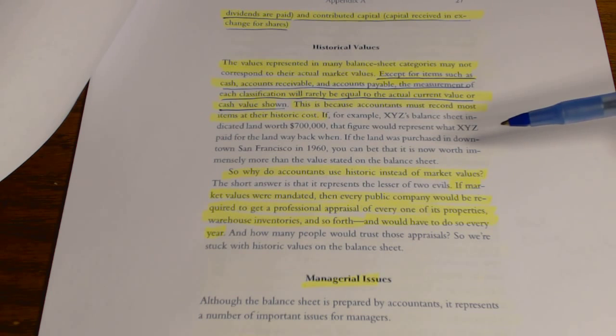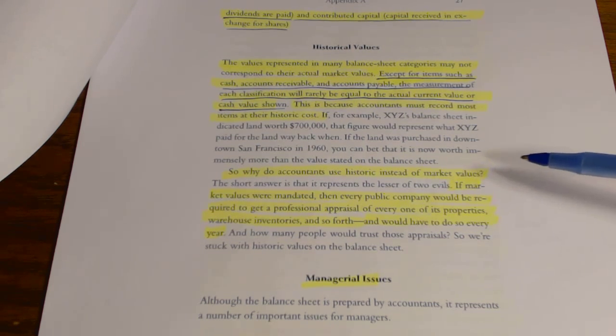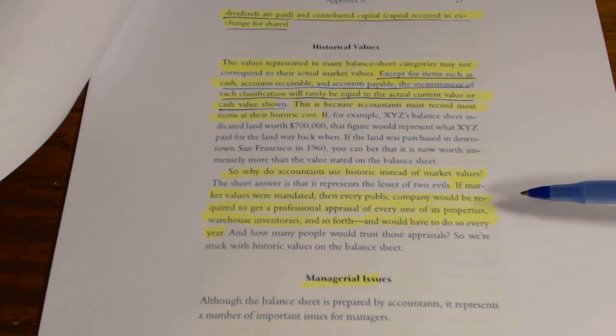For instance, if you are a computer company, computers go down in value so quickly, like personal computers, that you'd have to mark them down every quarter. So that's why they keep assets on the books, like plant and equipment and all that, at its purchase price, its historical value. Okay, and then it talks about working capital.